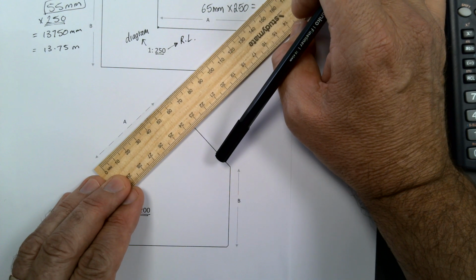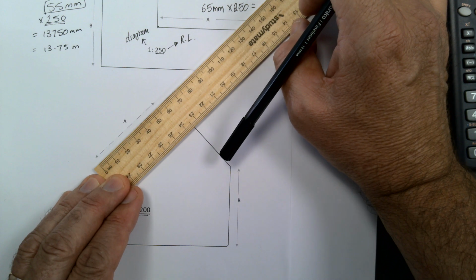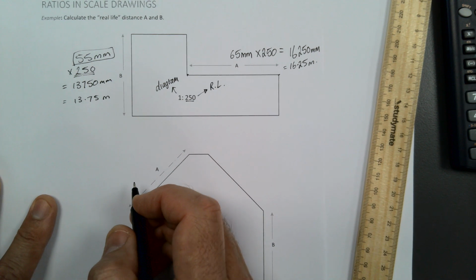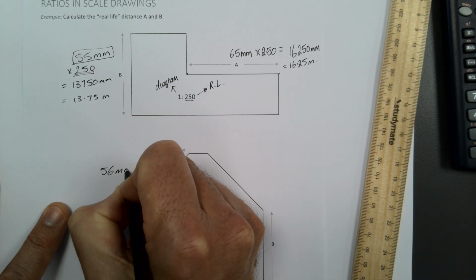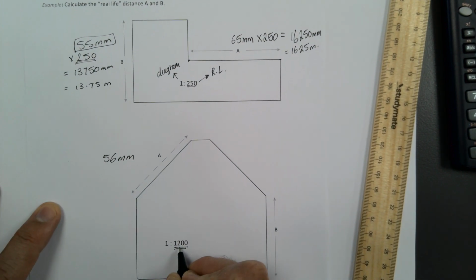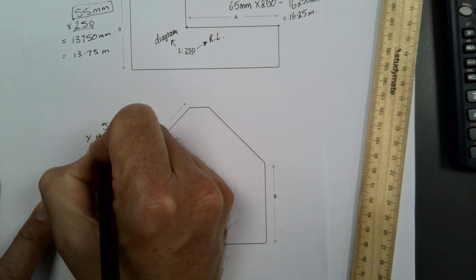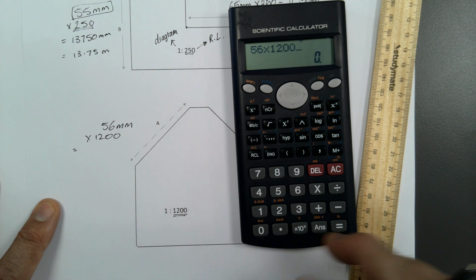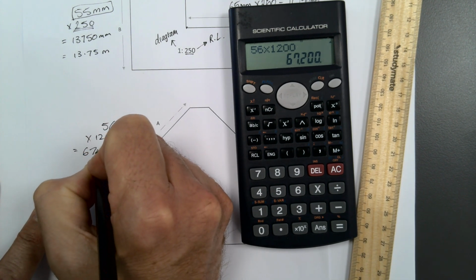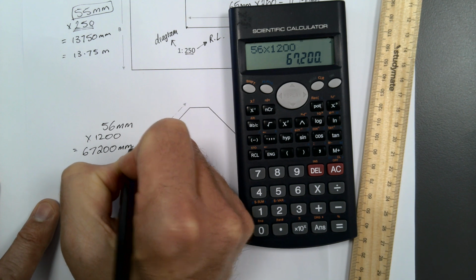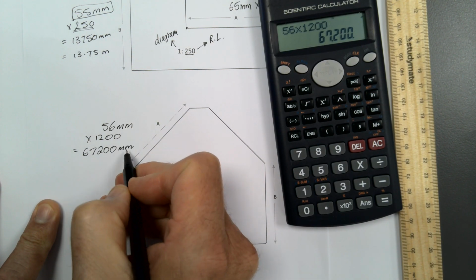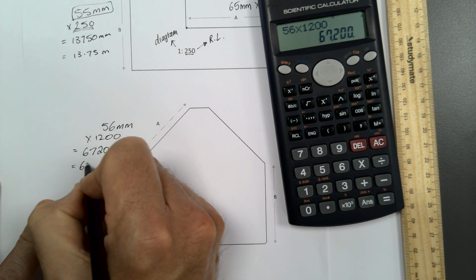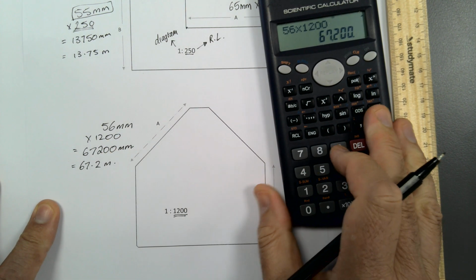Well, what have we got? Here, I reckon you could call that one 56 mils. Okay, so 56 millimeters in this one. Now, I've got to times it by 1200 because that's my scale factor. Timesing it by 1200, 56 by 1200, I've got 67,200 millimeters. Okay, remember I started in millimeters, so I finish in millimeters. But let's get it to meters because that's a fairly big space there, 67.2 meters.